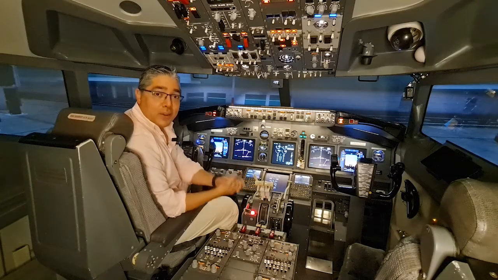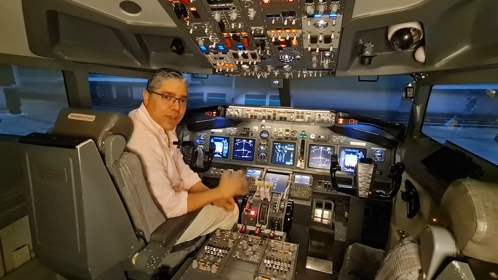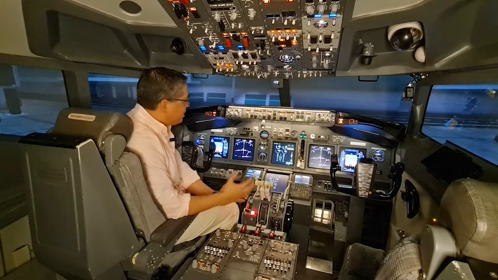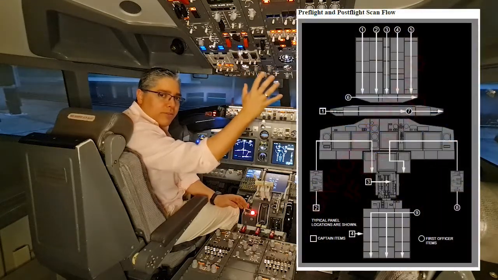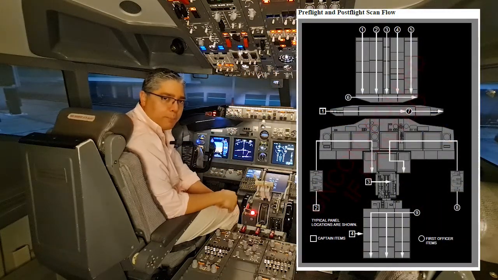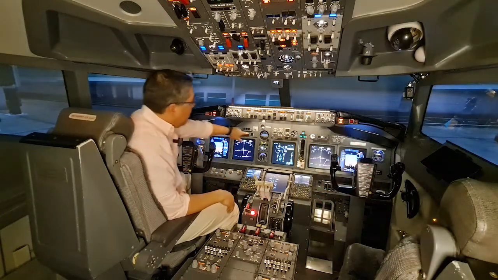Okay guys, today we're switching seats and we are going to talk about the captain's pre-flight checklist. It will start with a flow, and again on the right side of the screen you are going to see the flow the captain follows for the pre-flight checklist. He will start checking the lights.